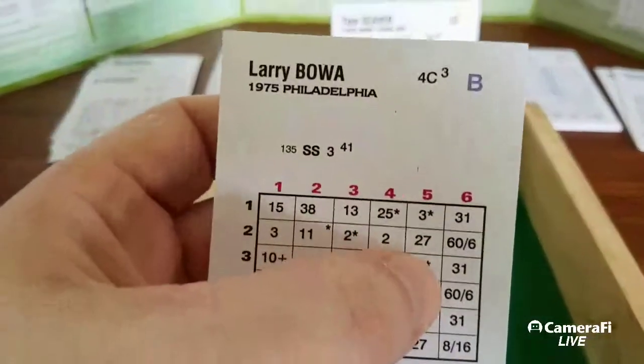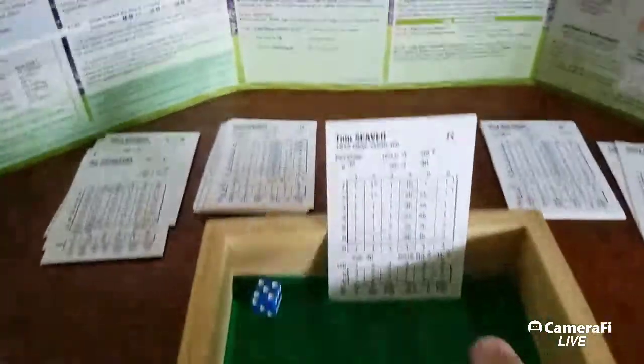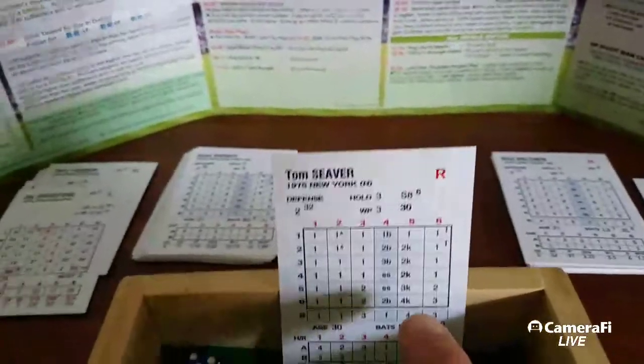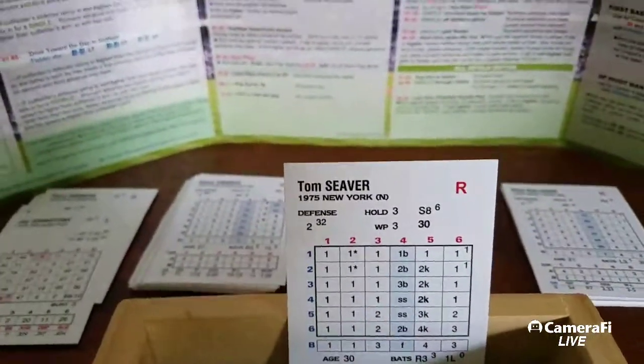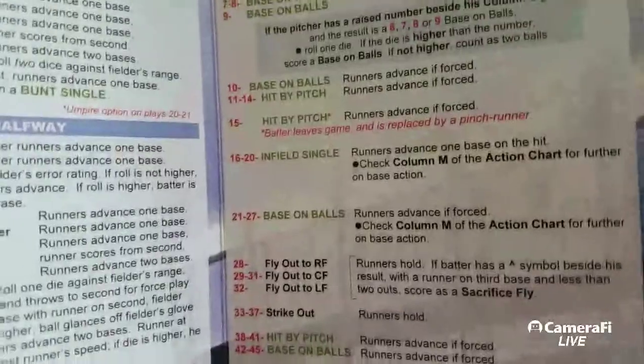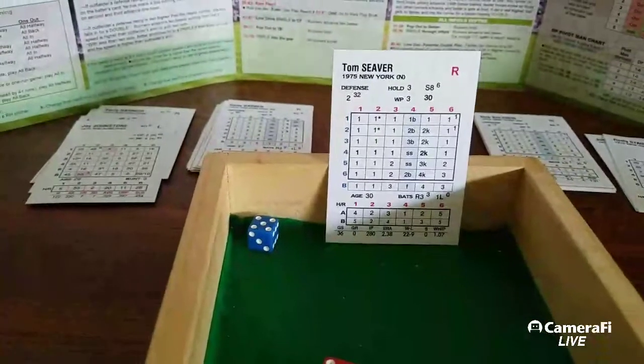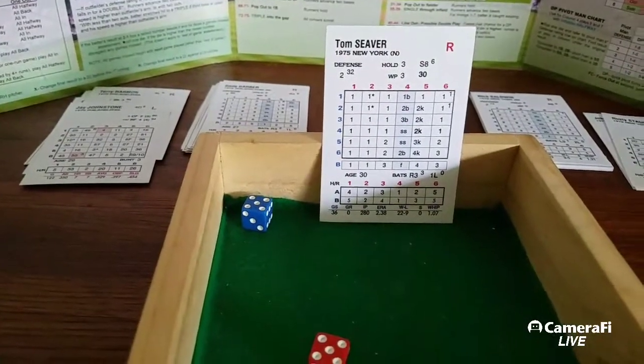So Bowa 5-2 is a 27, and a 5-5 for Seaver is a 3. That's a total of 30 in column 5, and a 30 in column 5 is going to be a fly out to center field. So he's out of there, and so are the Phillies here in the 7th.